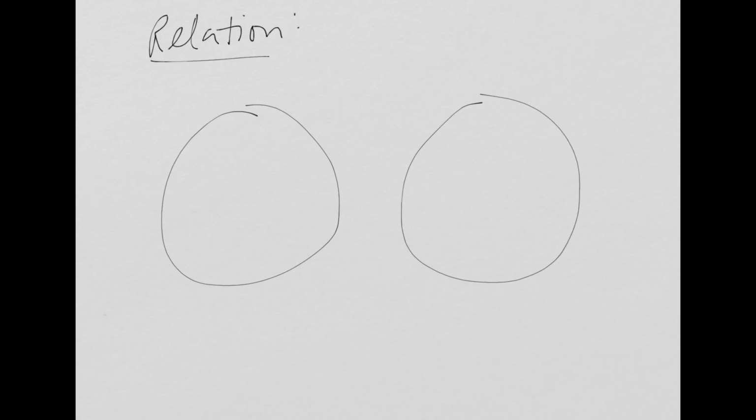So we're going to kind of move away from algebraic stuff and talk about functions, but first, before we talk about functions, we got to talk about a relation. So a relation is just a correspondence between two sets. So I'm going to have two sets here, and a relation is just where I kind of match up things from one set to another set.